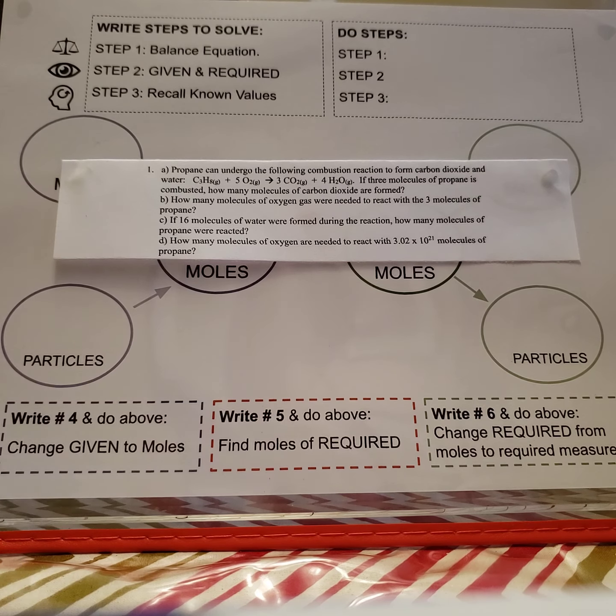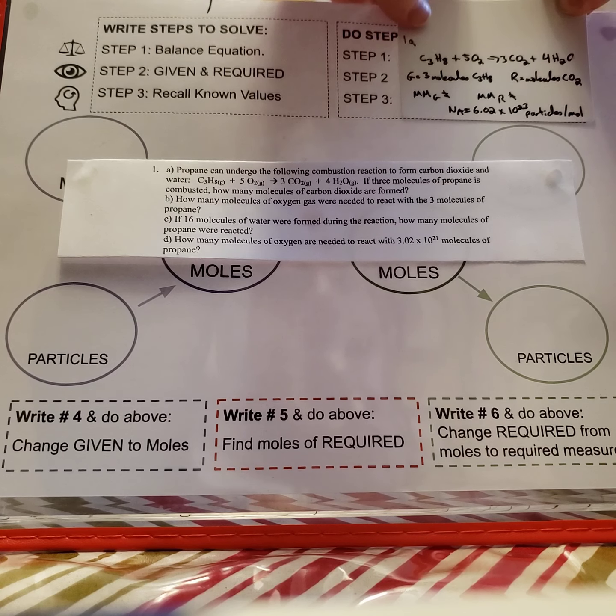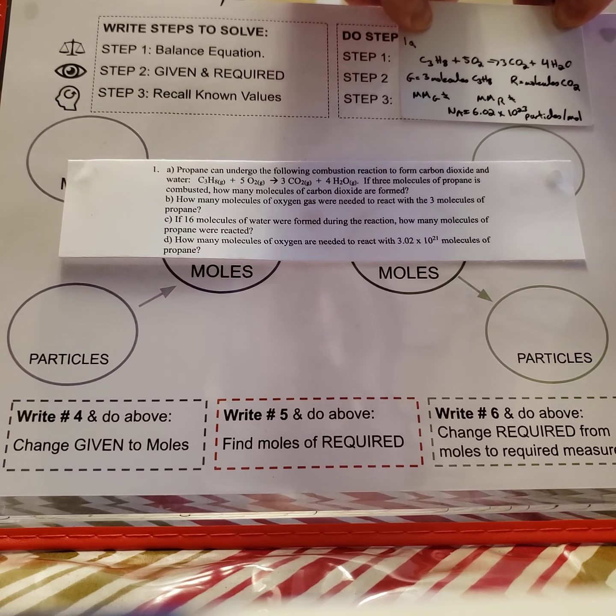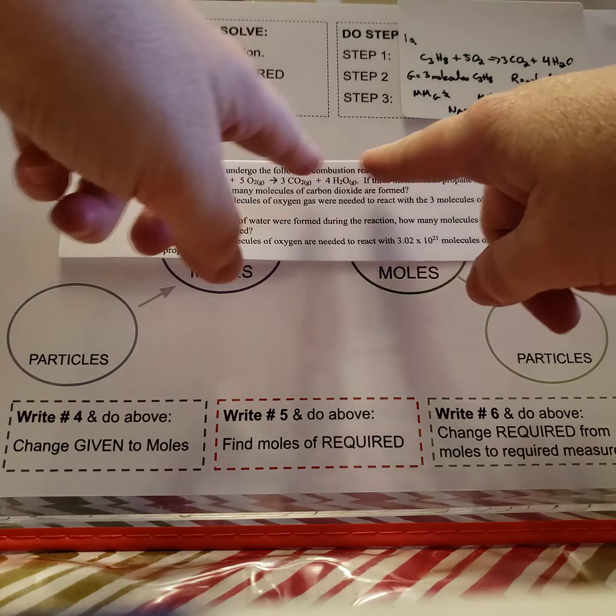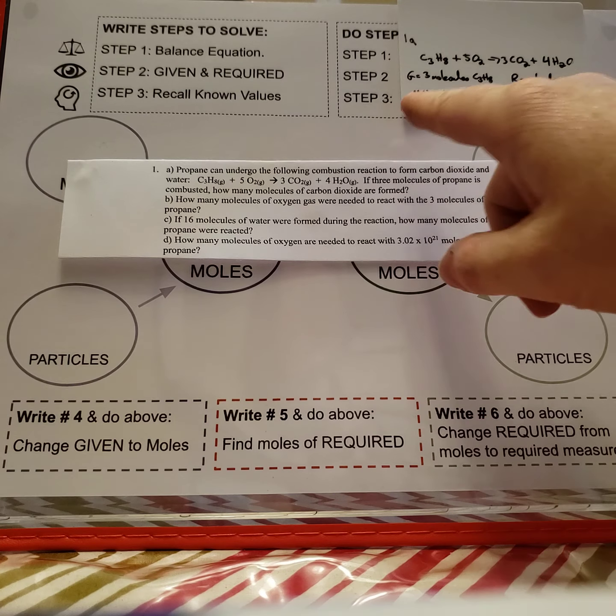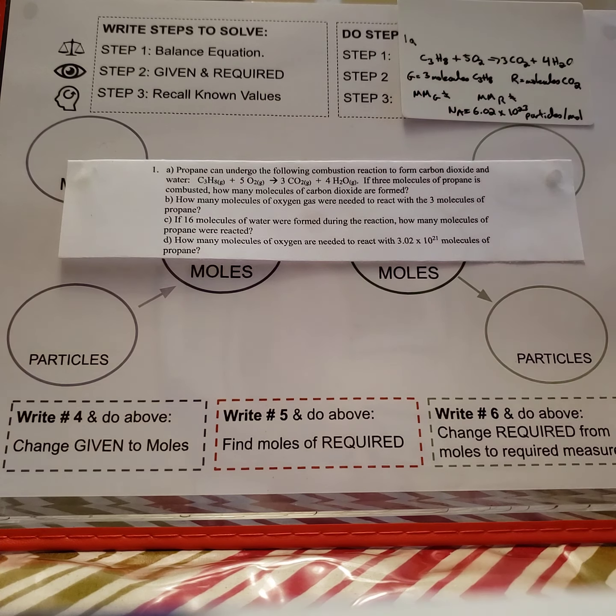So again, we've got to do all of our steps. So step 1, we already have our balanced chemical equation. You want to pull that out of the equation. You want to write it out so that you've got it separate from all the words. All right, and then take a look at your given. We've been given 3 molecules of propane, and what is required is our molecules of CO2.